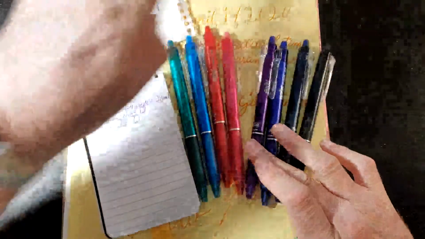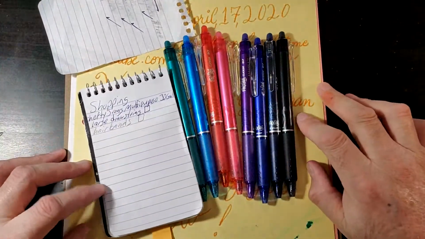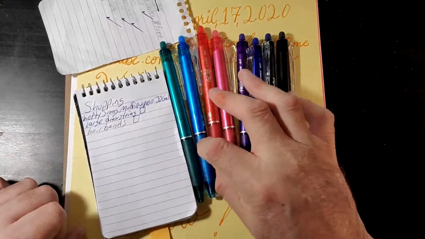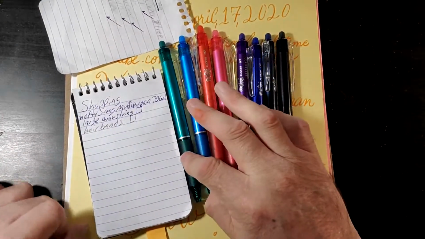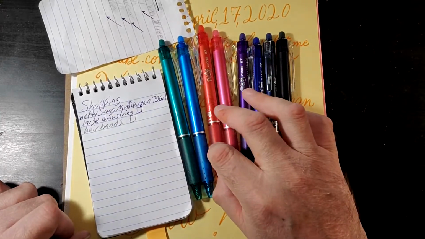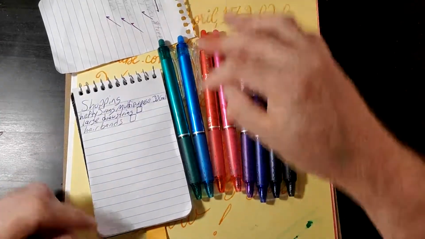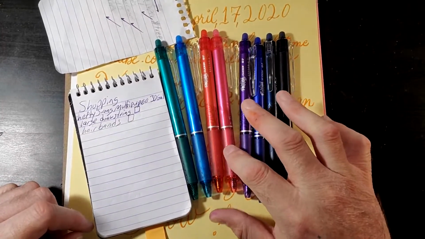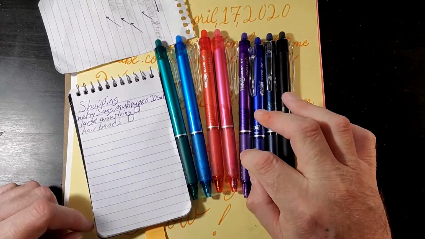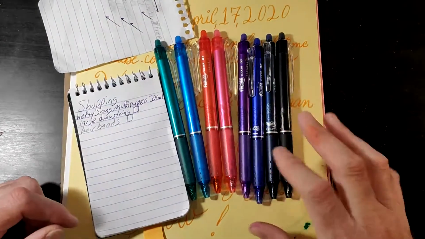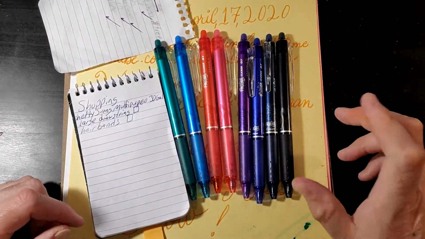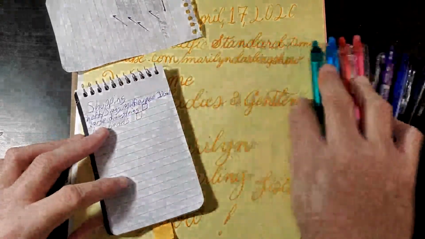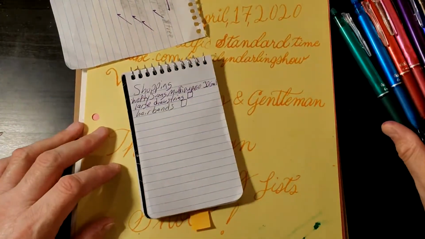When I do my bullet journal, I use these a lot because you can label the different colors for different tasks. Like green is money, red is for appointments or things that have to do with health, blue is holidays, pink is for YouTube, purple is for birthdays, whatever the case may be for your situation. And of course you can do your own.